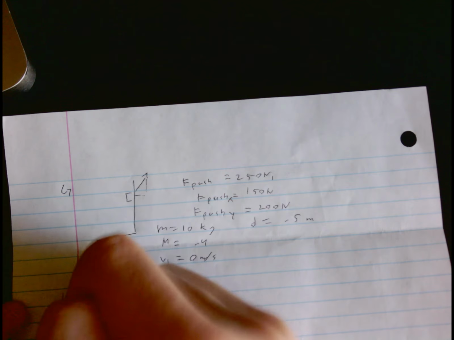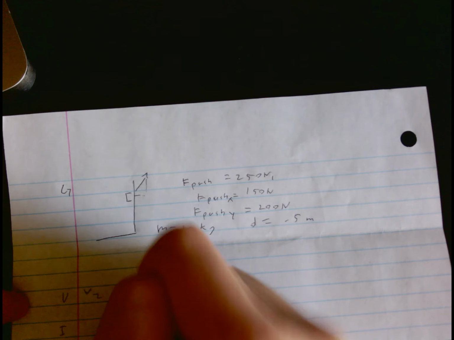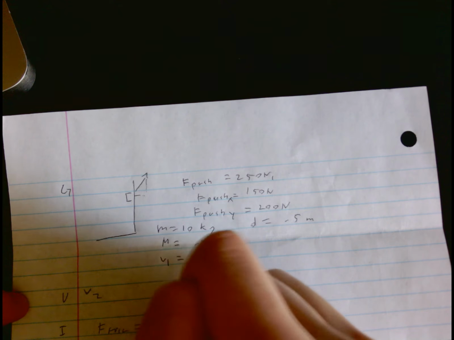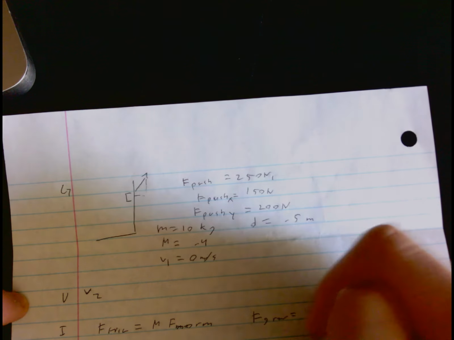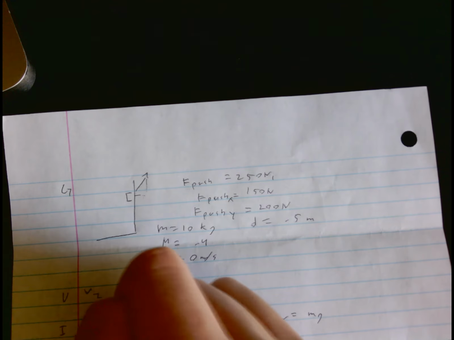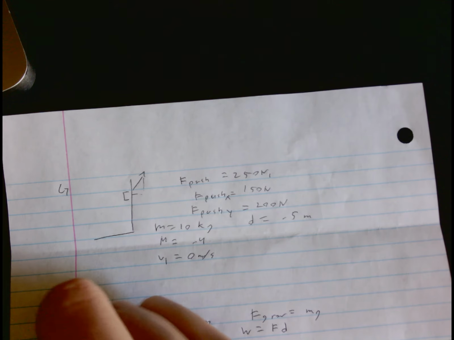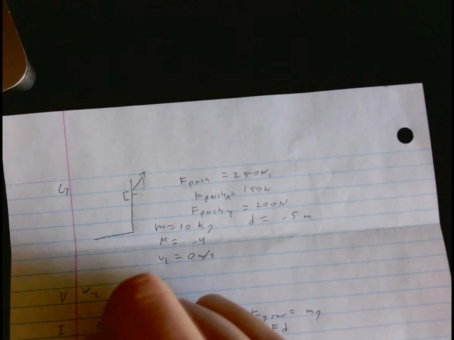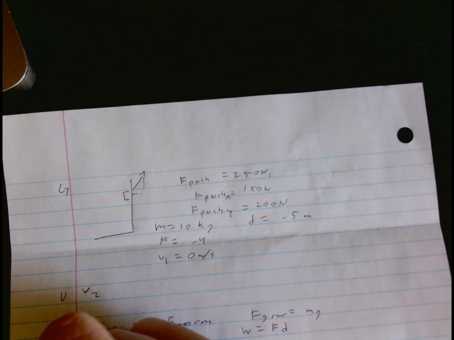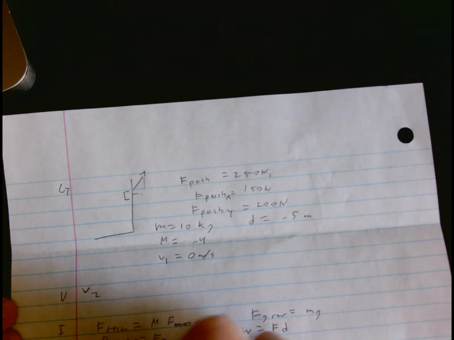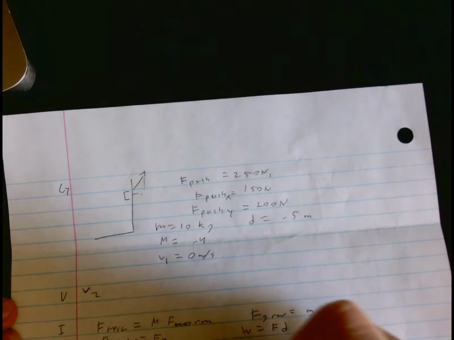So the important concepts to remember are that F friction, the force of friction, is equal to the coefficient of friction times the normal force. The force of gravity is equal to mass times g. E1 plus work equals E2. Work is equal to force times displacement. Kinetic energy is equal to 1/2 mv squared, and in this instance, net force will equal F push y minus F friction minus F gravity.